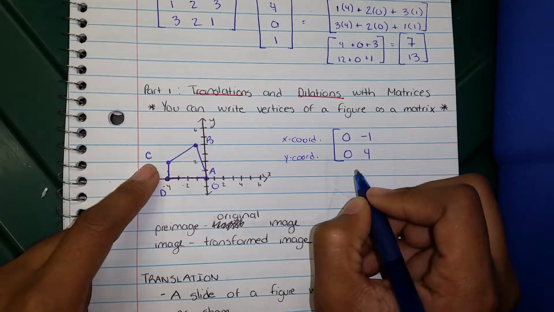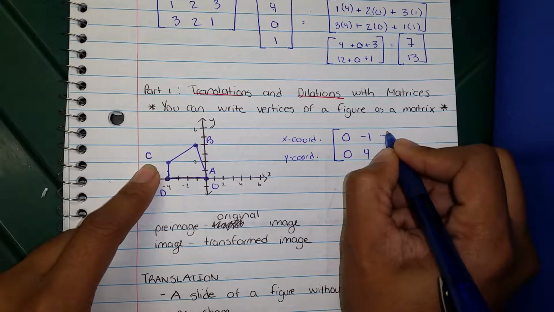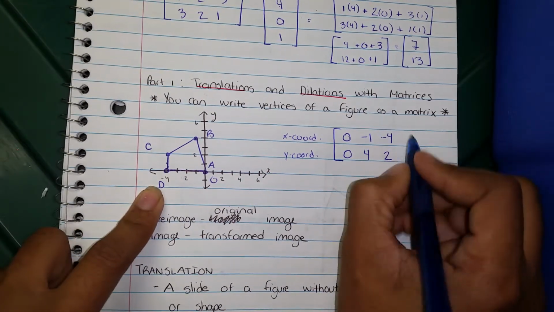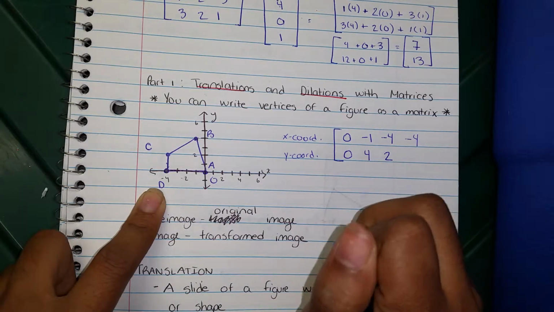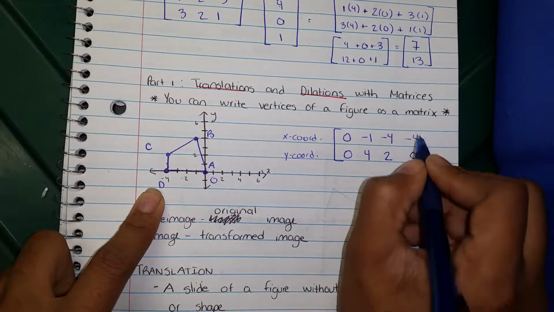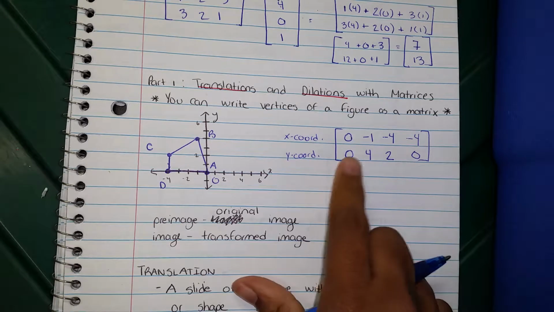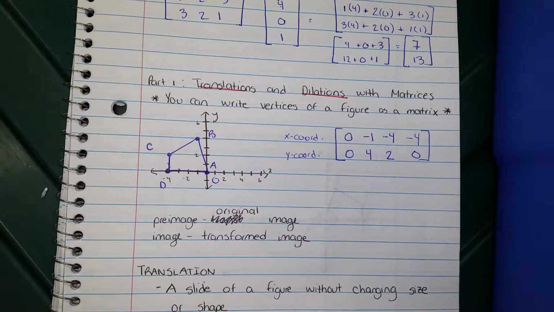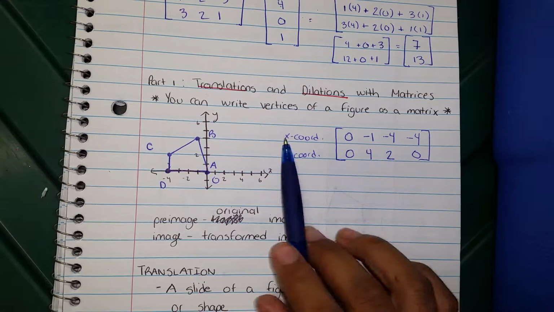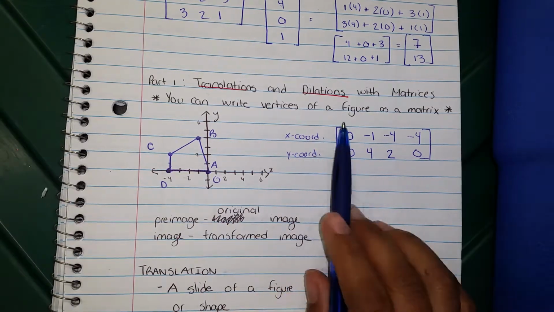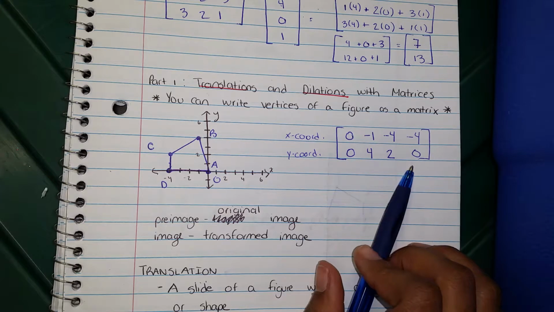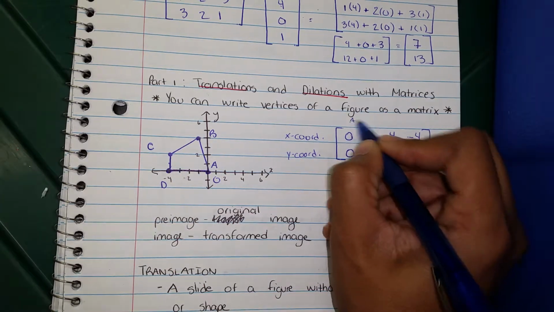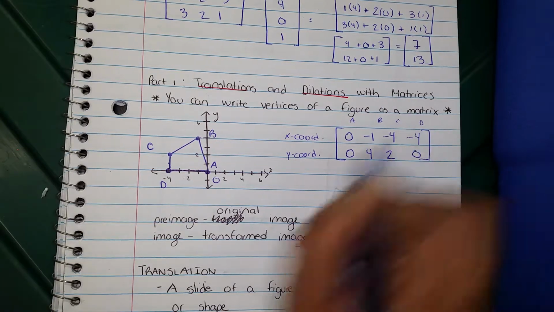C has an x coordinate of -4, a y coordinate of 2, and D has an x coordinate also of -4 and a y coordinate of 0. So this here would be my matrix of the vertices. It is 2 rows because I have the 2 coordinates, and the columns depend on how many vertices you have. We have a quadrilateral, so we have the 4 vertices. Let me label this point A, B, C, and D.